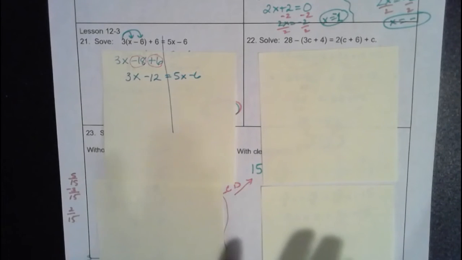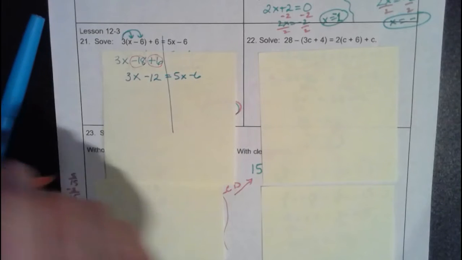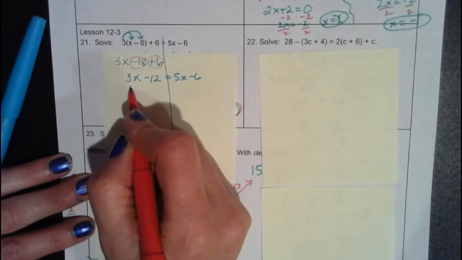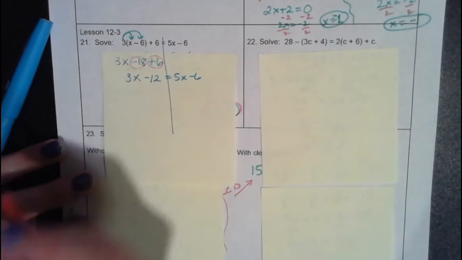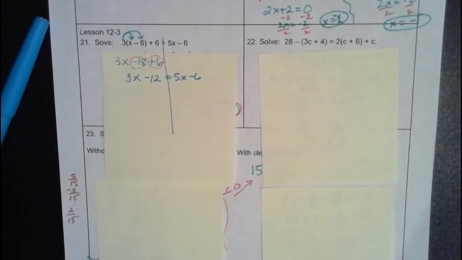So from here on down, it looks exactly like what we were doing last class session. You have a choice of whether you want to get your x's together, your constants together. The only important concept to keep in mind is that whatever you do to the left, you have to do to the right. And when a term goes to the opposite side, it's going to take on the opposite sign. Side, sign, kind of rhyme.